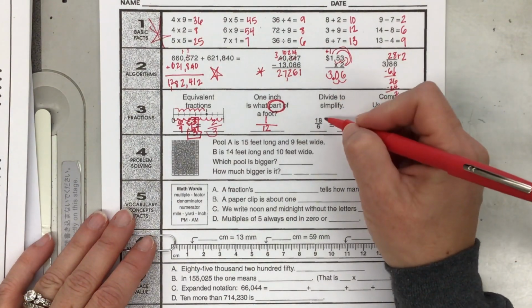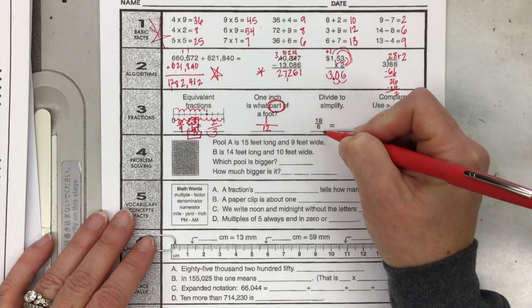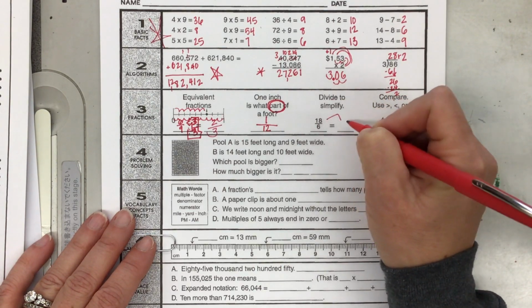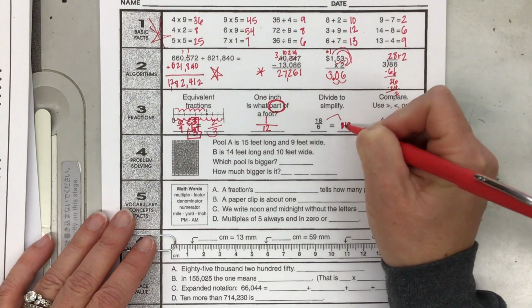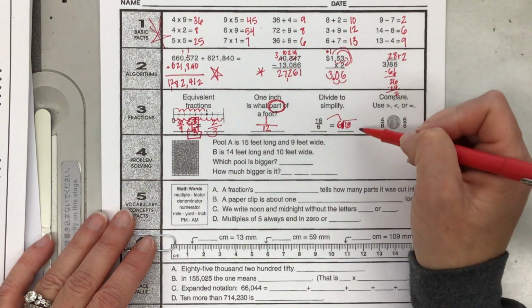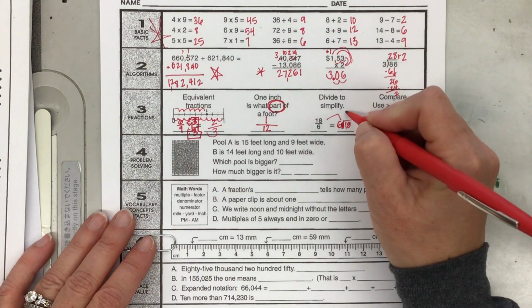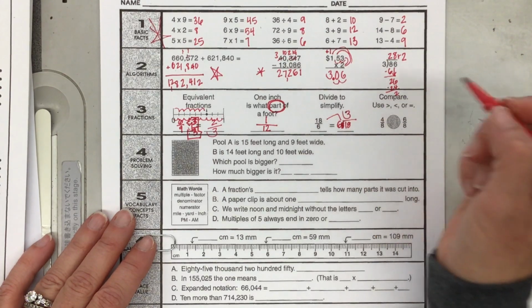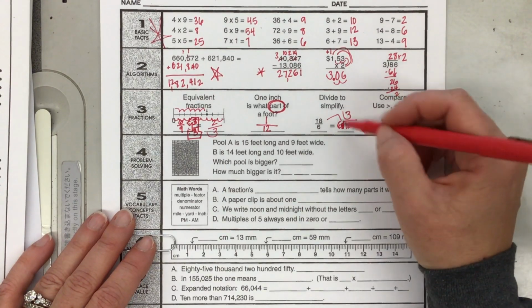Okay, divide to simplify. So the 18, remember we can read this as 18 divided by 6. So the 18 falls off and goes inside the bracket, and the 6 goes on the outside. That's why it comes backwards, right? We say 18 divided by 6. And the answer is 3. 3 wholes.